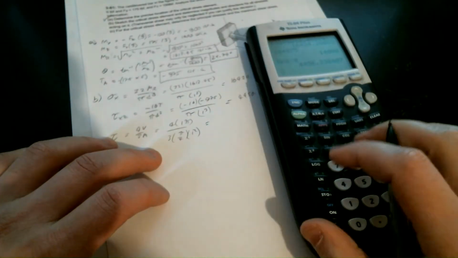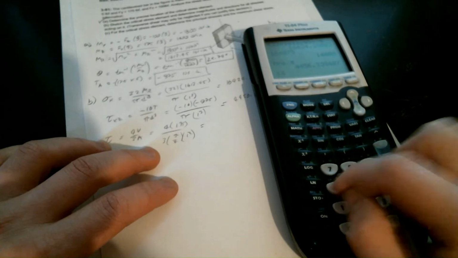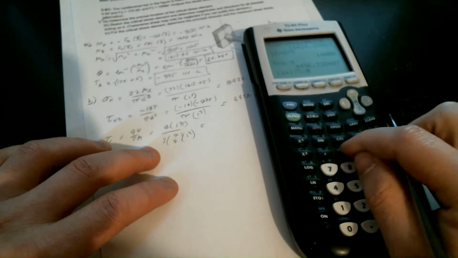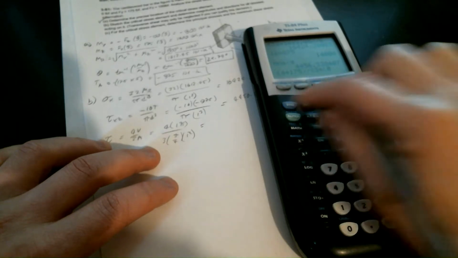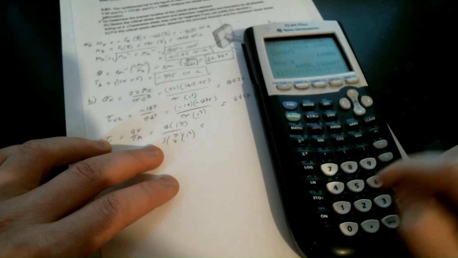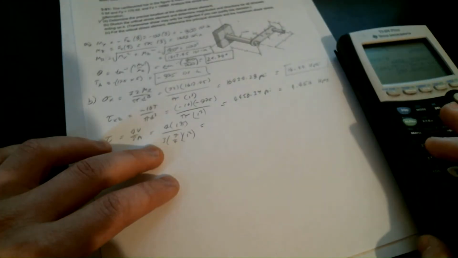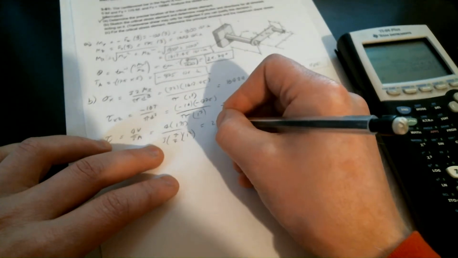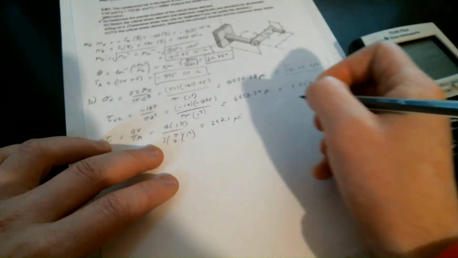So that would be 4 times 175 divided by 3 times pi over 4 times 1, which is 297.1 psi.